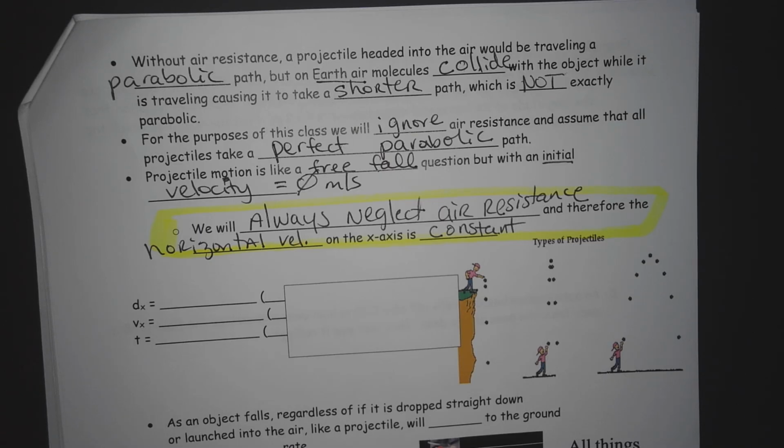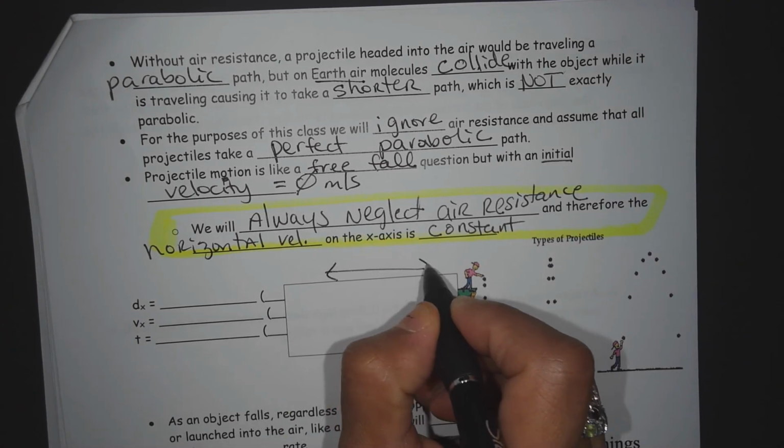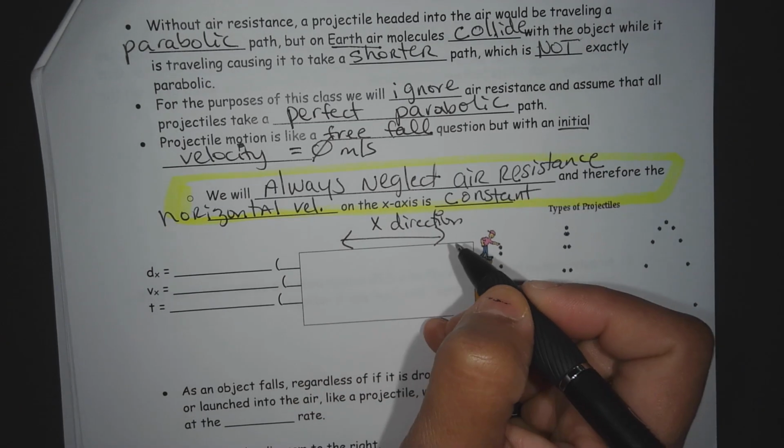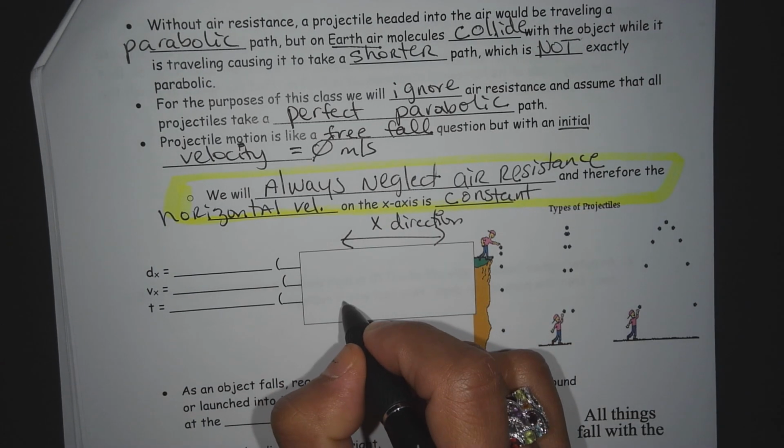Well, what's going to cause it to slow down then if there's no air molecules? Gravity is going to eventually cause it to go down. So eventually that trajectory is going to fall downwards. Okay? Now in the horizontal x direction, the equation that we're about to use in just a moment.